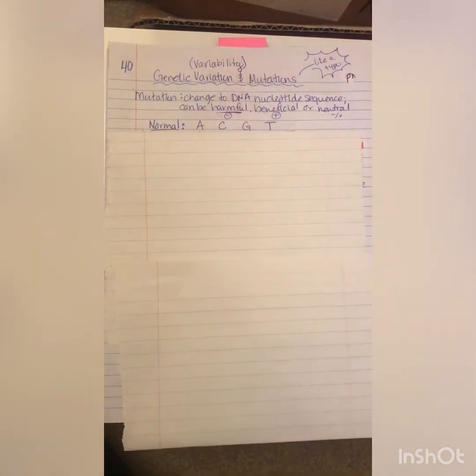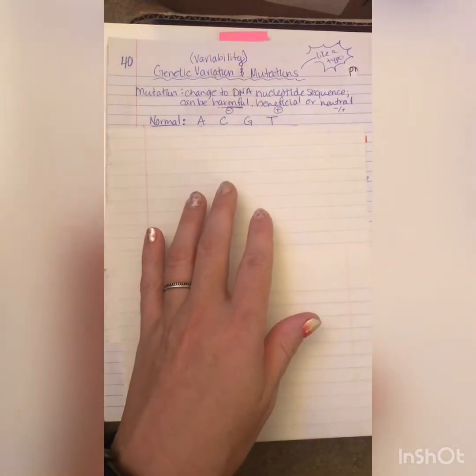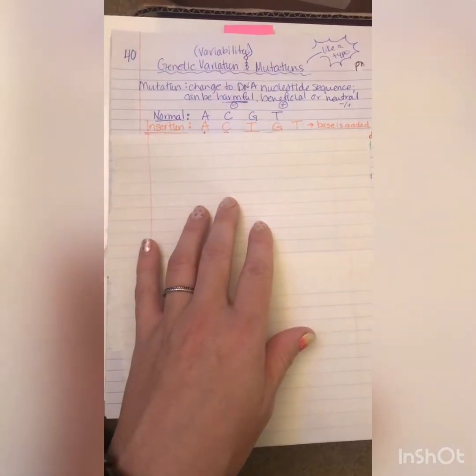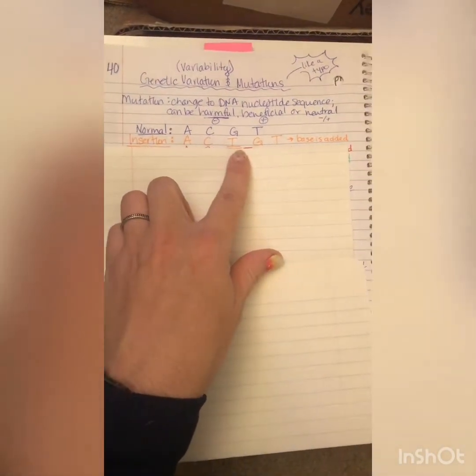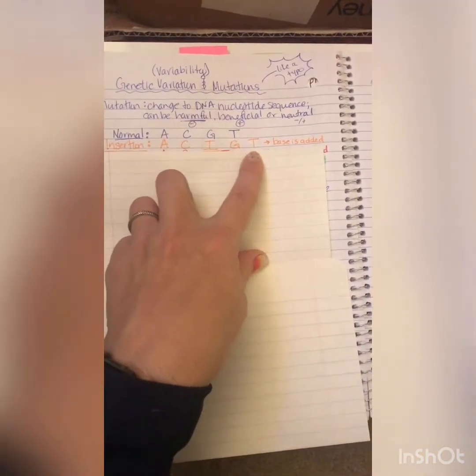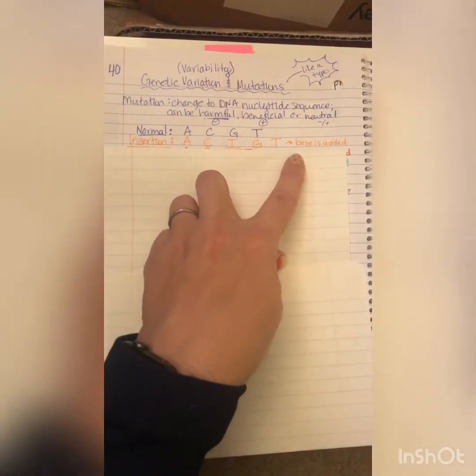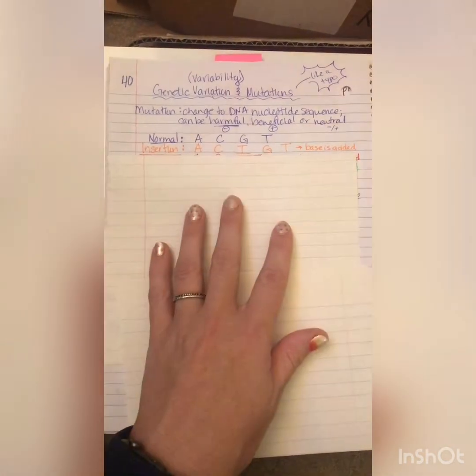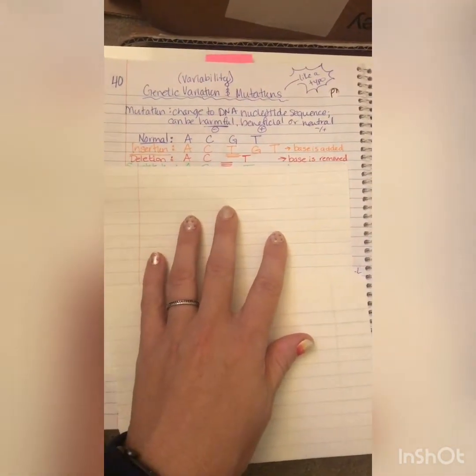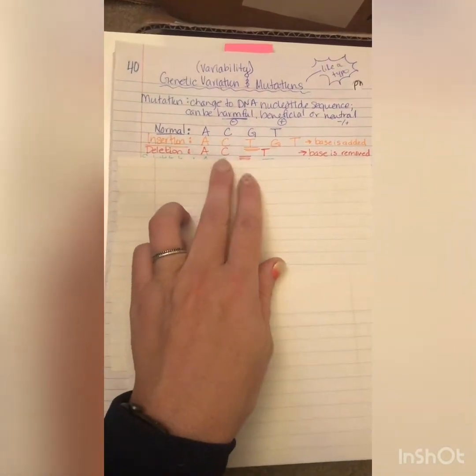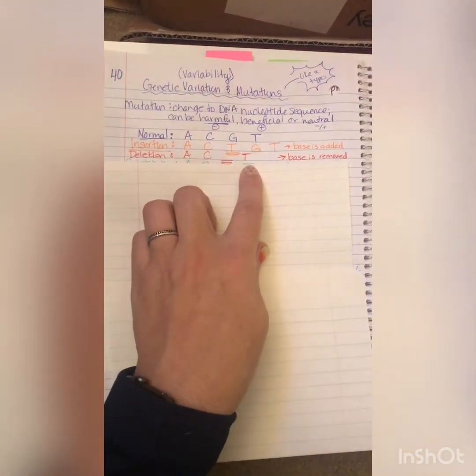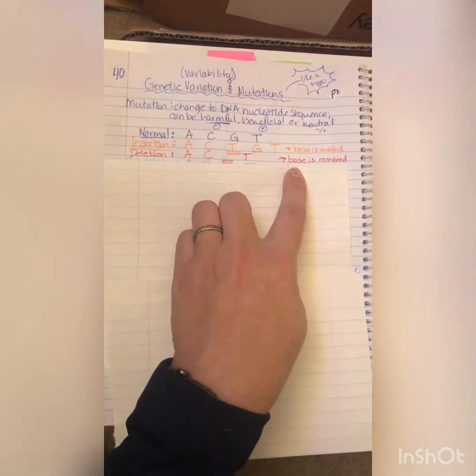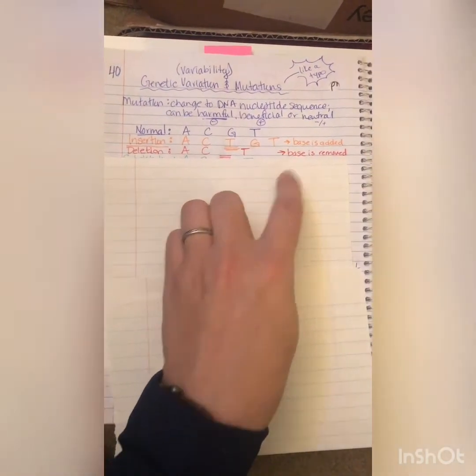Let's say you have a normal DNA sequence, A, C, G, and T. If you had an insertion mutation, you may have the normal A and C with an extra T inserted before the last G and T. Basically, with an insertion, a base is added. With a deletion, you might have the normal A and C, the G is missing, followed by the T. So in a deletion mutation, a base is removed.